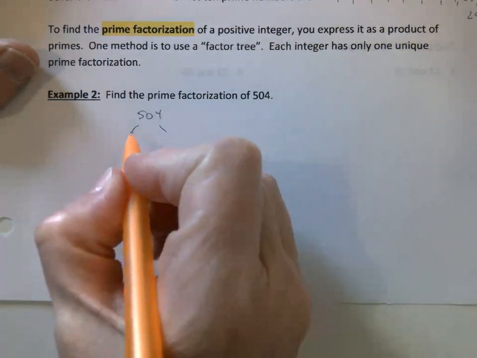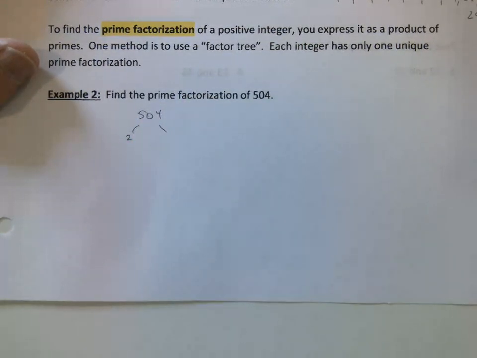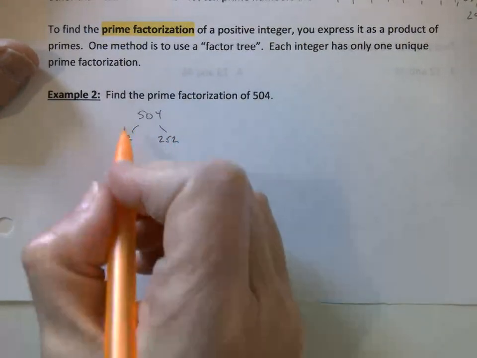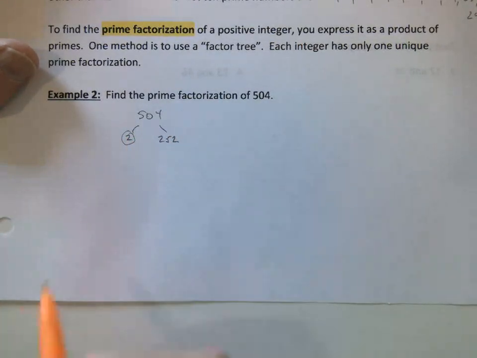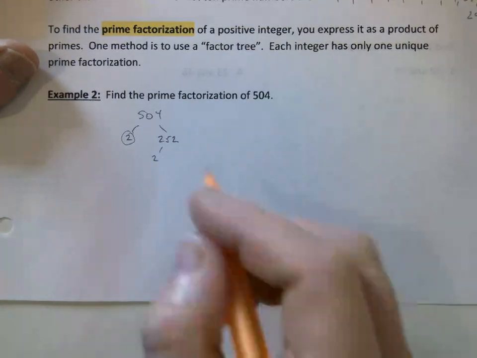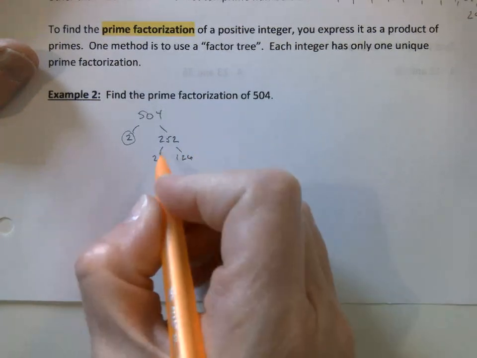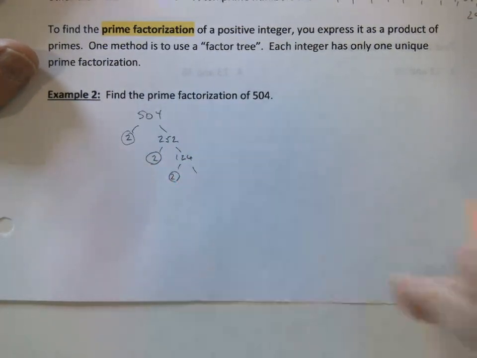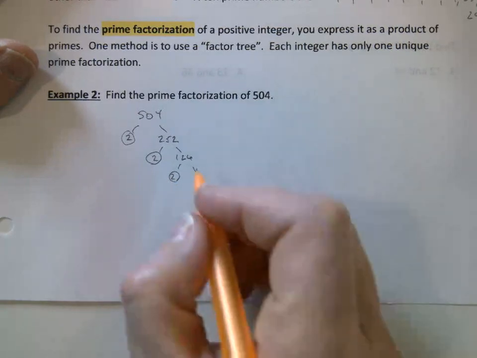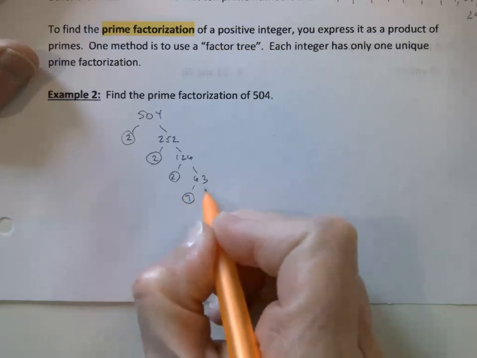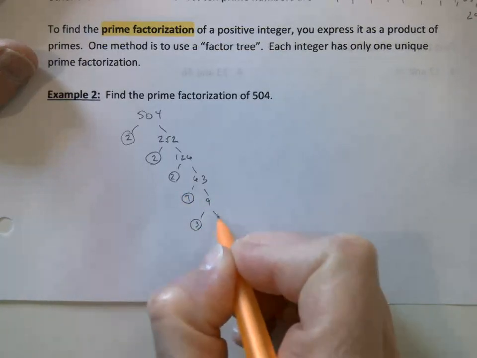Since this is an even number, I know that it's divisible by 2, and 504 divided by 2 is 252. Because 2 is prime, I'm going to circle it because I know I'm done with it. 252 is also divisible by 2, and that gives me 126. Circle that too. 126 is also divisible by 2, and that's 2 times 63. Then 63 is 7 times 9, and 9 is 3 times 3.